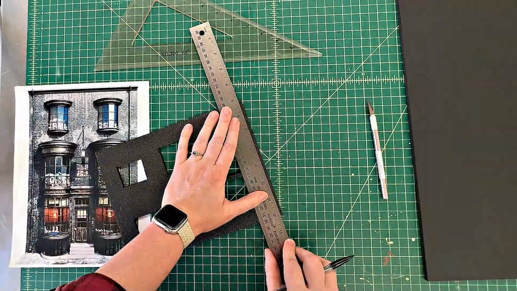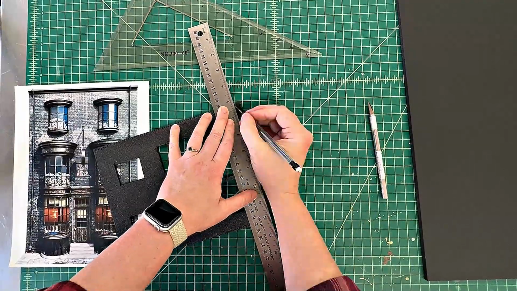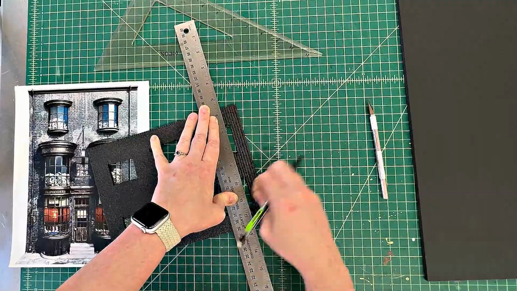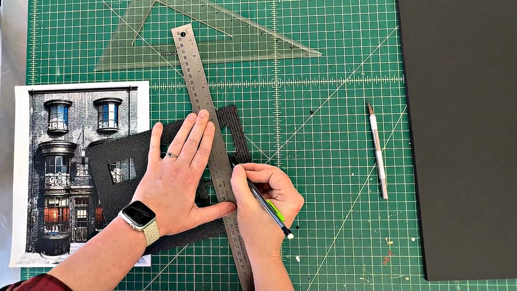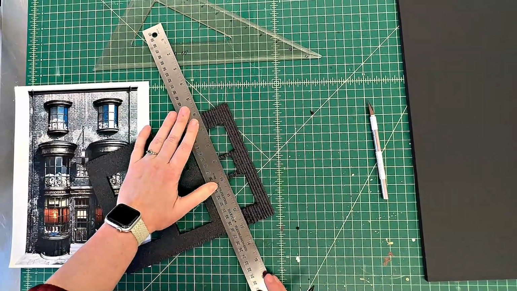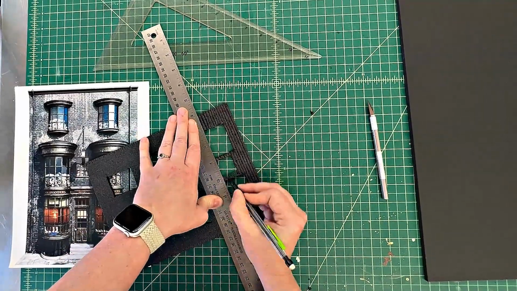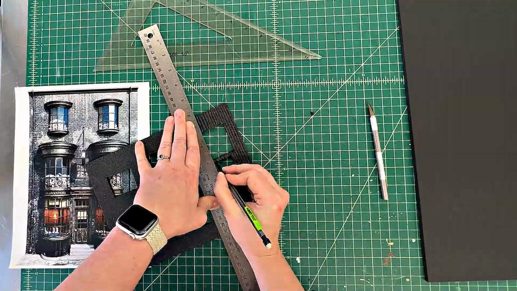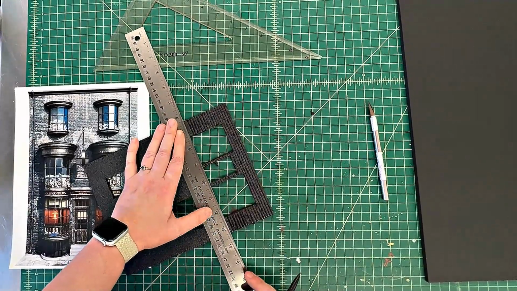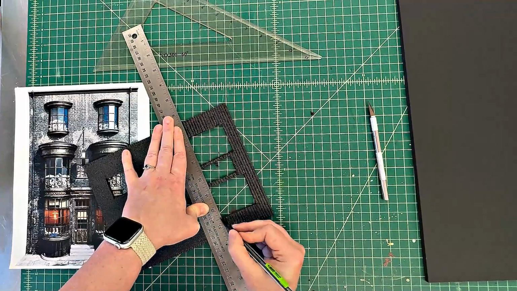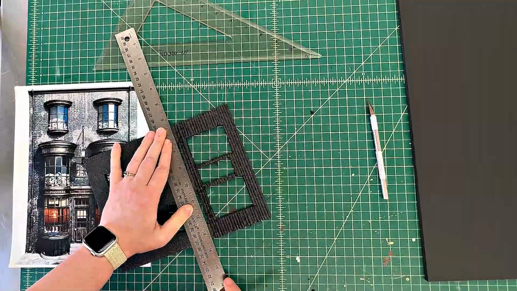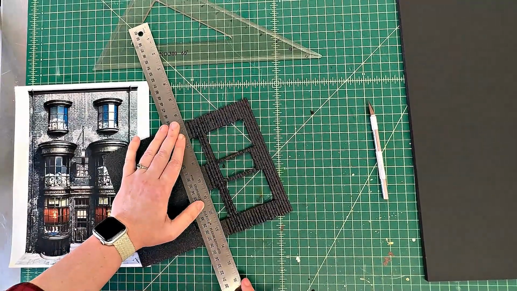Now that both sides are scored, I need to connect them together. So here's an important part. I am not relying on my pencil lead to draw these lines. I'm using the fact that the mechanical pencil itself has a very tiny little point at the top that can be used to score lines as I go. So as I connect these, I'm forcing the foam to have a line in it. I'm not just drawing a line onto it. We'll look at what this looks like in a second.